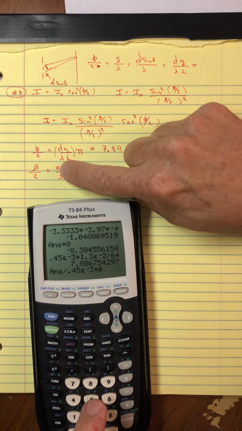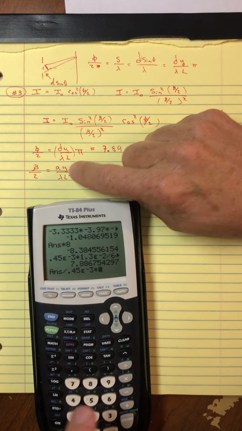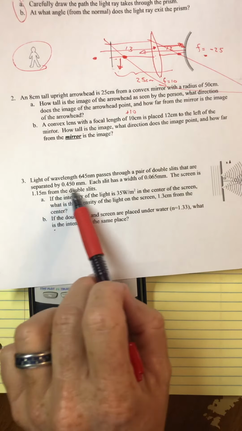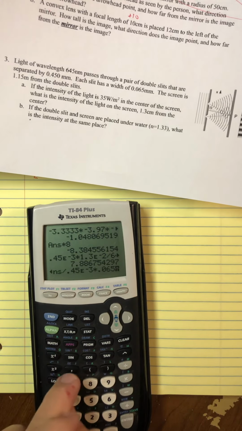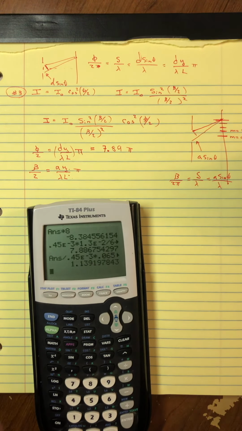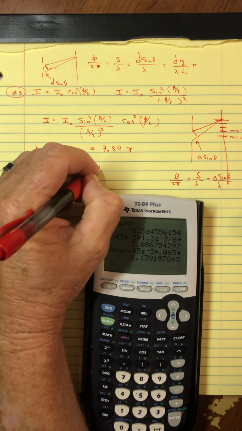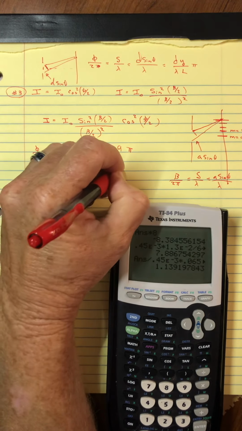Then let me multiply it by just the A. So I got rid of the D, and now I'm going to multiply by the A, and the A is 0.065 millimeters. Okay, and hit enter. So this comes out to be a little over 1 pi, 1.14 pi's.